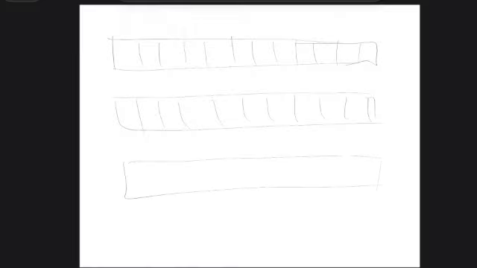Let's say this is a parking space. We are going to make it a little simple this time. Okay. Then we have another row here. Another row here. And the store is here. Okay.